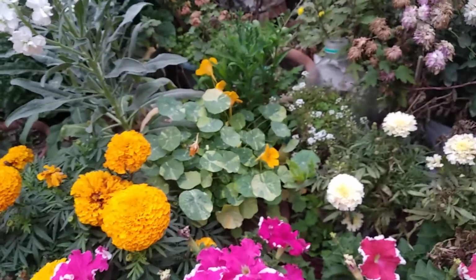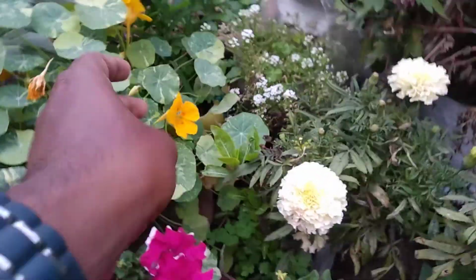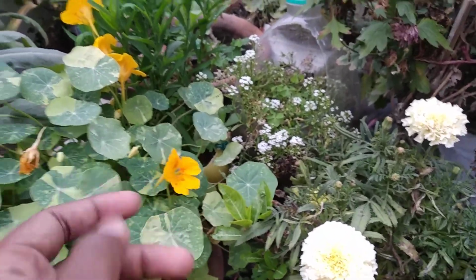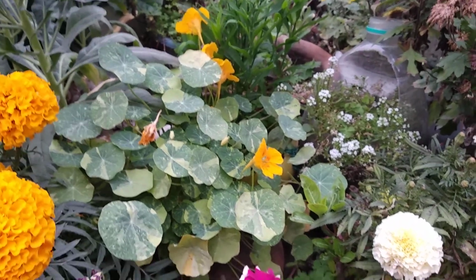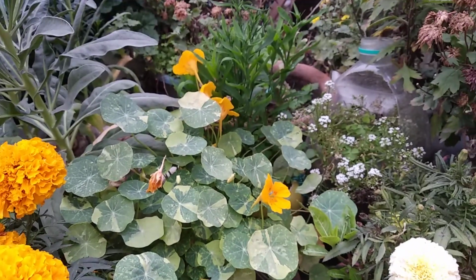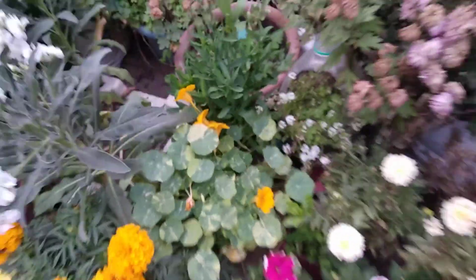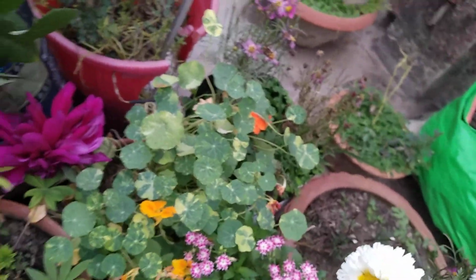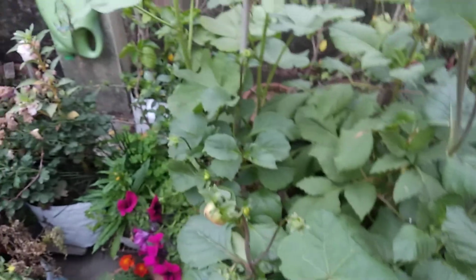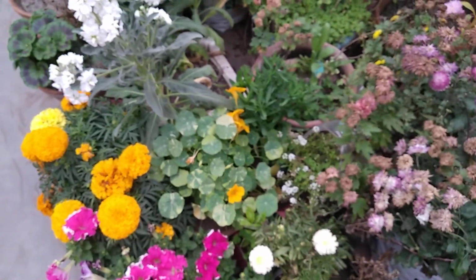So the first name in the list is this plant. You can see this gorgeous looking yellow bloom. They will also maintain the vegetable garden look, that is a vegetable garden kind of environment, and they are very good looking flowers. Also you can see I have many over here. The leaves are also very good looking for this plant. The leaves are themselves ornamental.